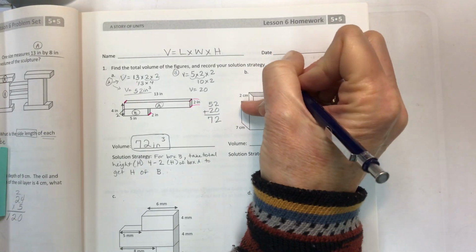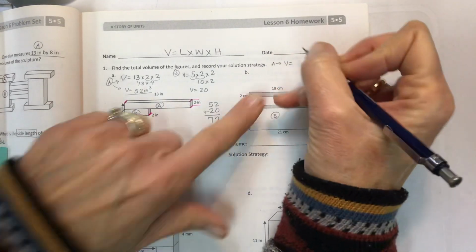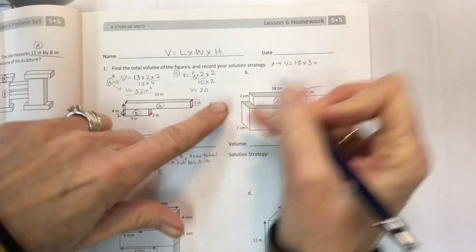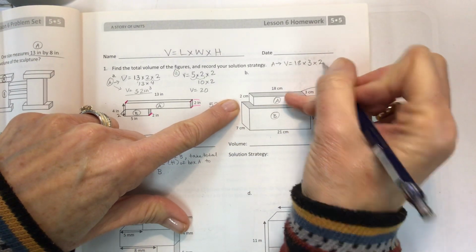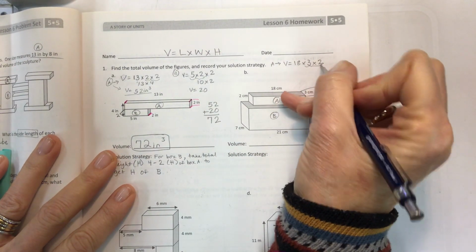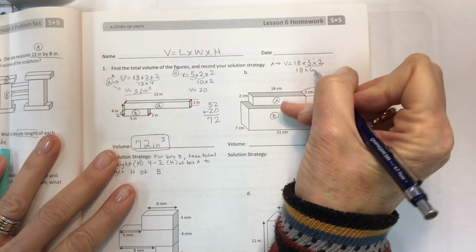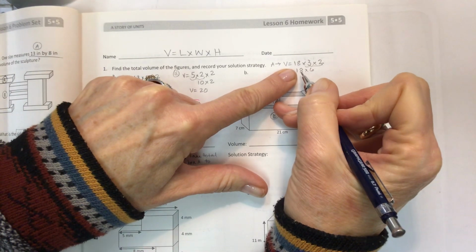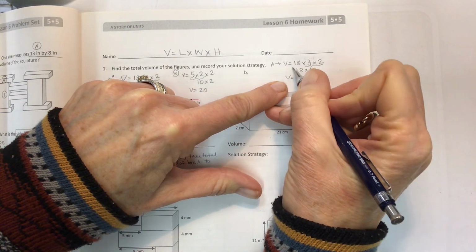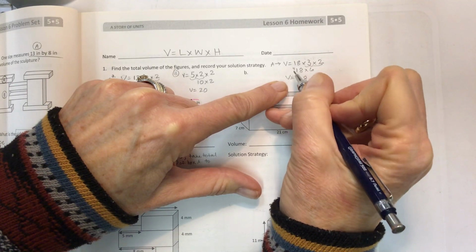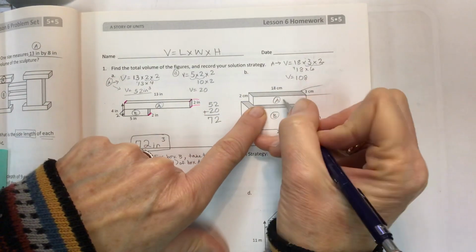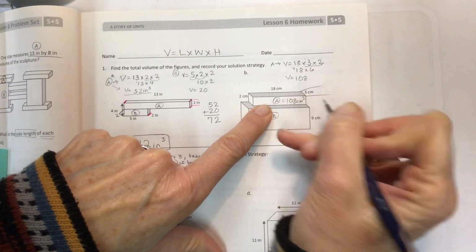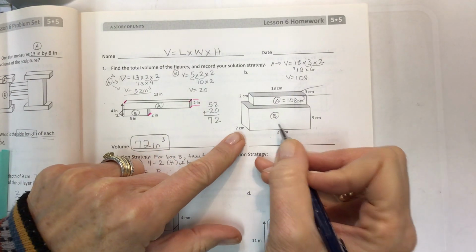So for box A, the volume is length, width, height. And if it's convenient for you to have a single digit times a double, then it might be a little bit easier, maybe not to have to do the standard algorithm. 6 times 8 is 48. Carry the 4 over here. 6 times 1 is 6, plus 4 is 10. And if you want to put it inside there so that you can keep track of it, that's totally fine. Now we still have to do box B.